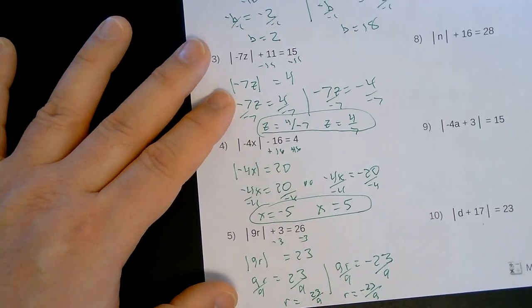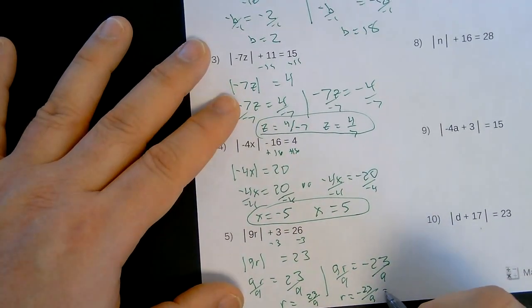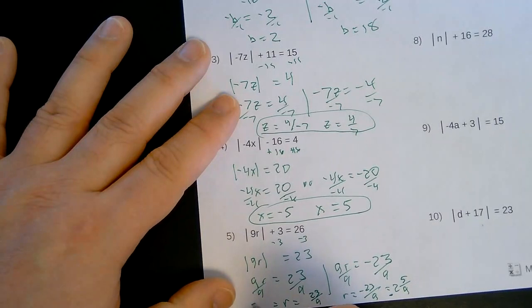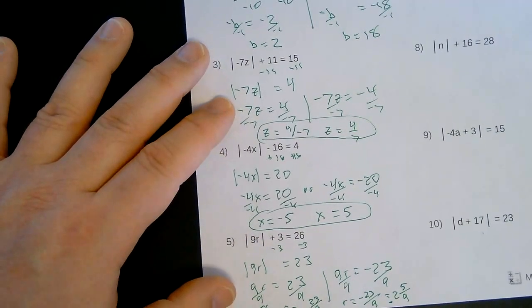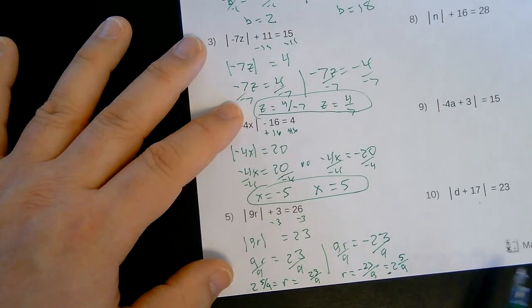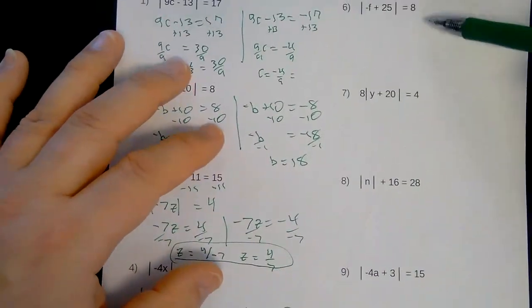They don't reduce very nicely. Okay, if you want that mixed fraction, 9 goes into 23 twice, that gives you 18. That's 5 left over. So you'd have negative 2 5/9, or over here you would have positive 2 5/9. So either way is acceptable by me. You can do the improper fractions, both positive and negative, or you can have the mixed fraction for an answer. Again, my negative's down here on it, so just kind of keep that in mind. Okay, the rest of them should be straightforward to you.